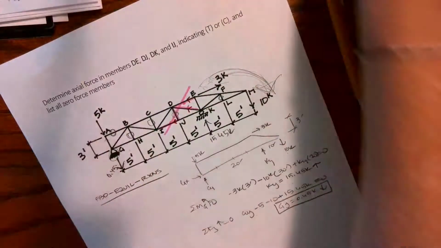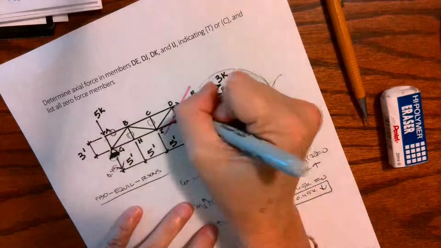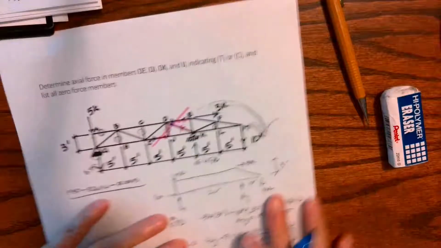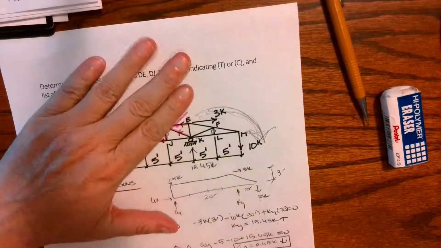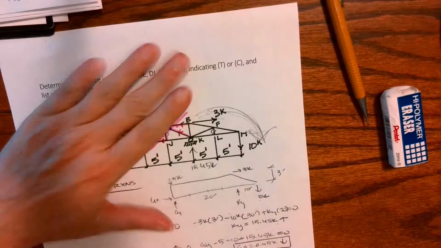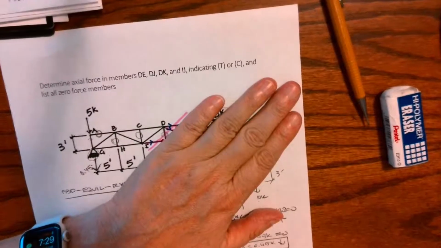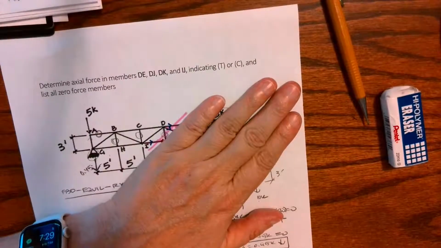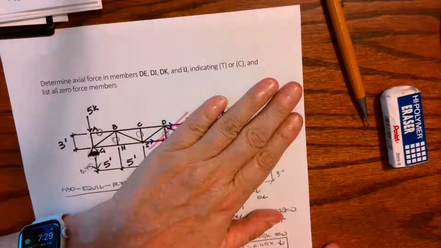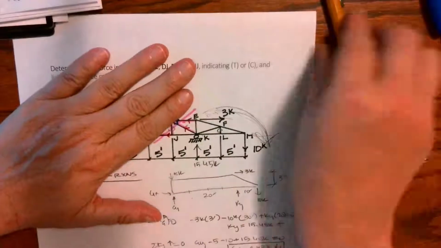Let's use a different color. Okay, in tension, in tension, in tension. I either need to look from the right, everything in tension pulling to the right, or from the left, everything in tension pulling from the left towards the right. It doesn't matter which way you go. I'm just going to look at the right.